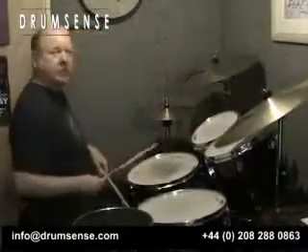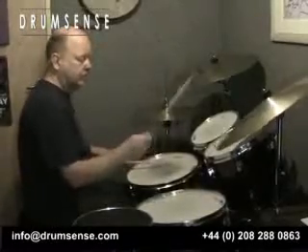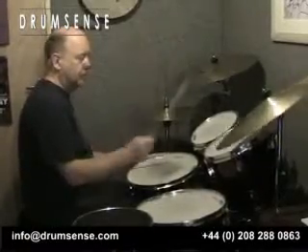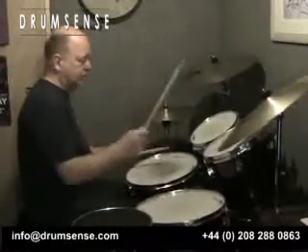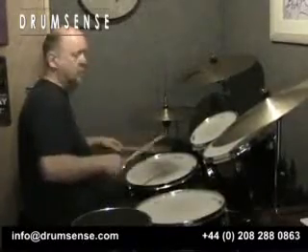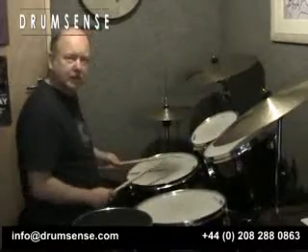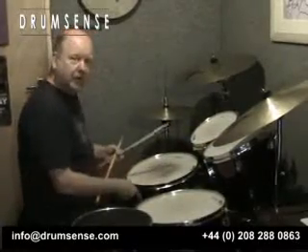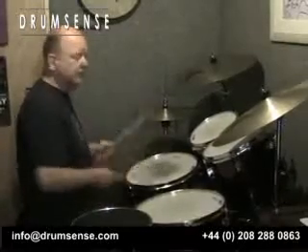Now what I'm going to do is double my bass drum. Now the note that I'm really going for is every other, 1 2 3 4. That's the note I'm going for.